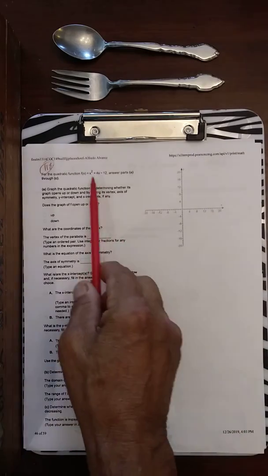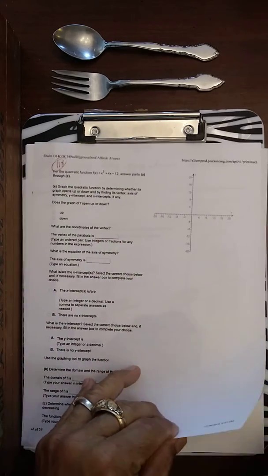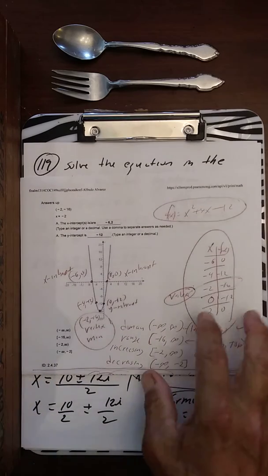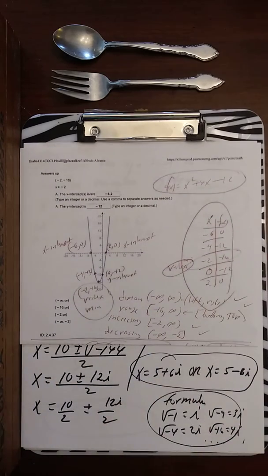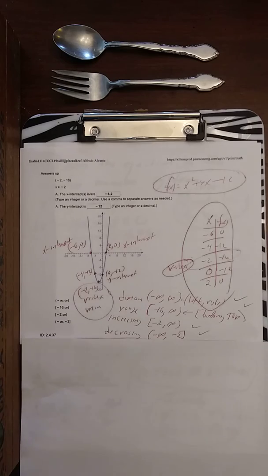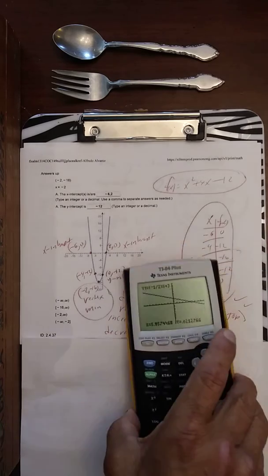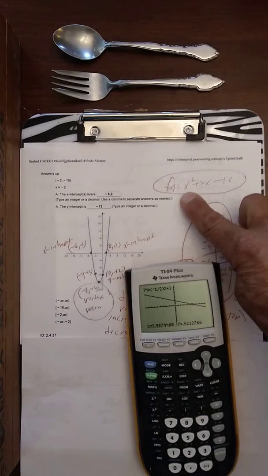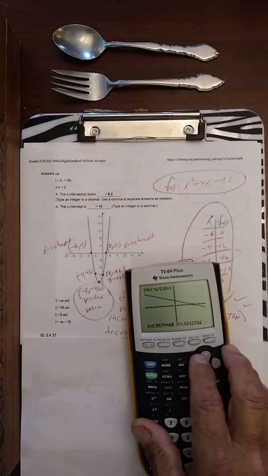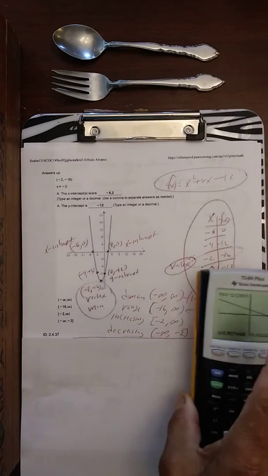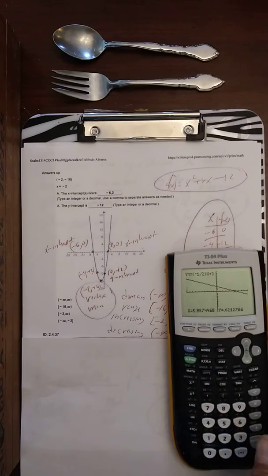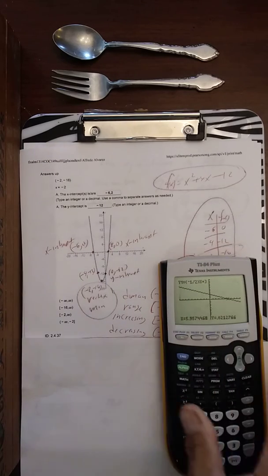Another graph. There's a graph. We'll just go to the next page and do it. Alright, so now let's do this graph right here. f of x is x squared plus 4x minus 12. So let's go back in there and redo whatever numbers we need to use to get this done.